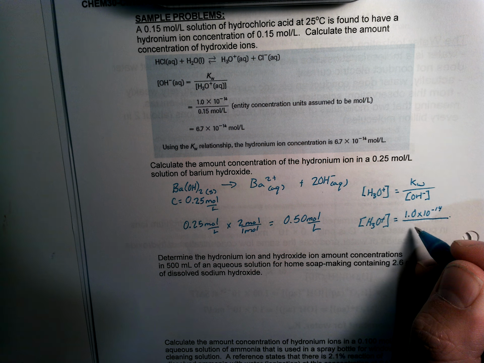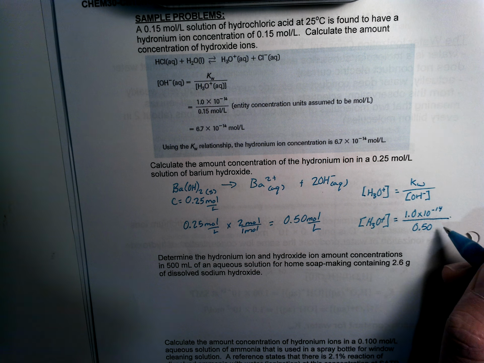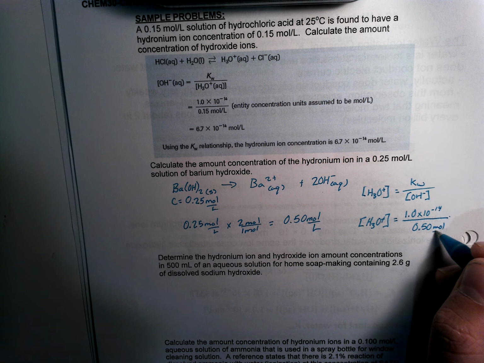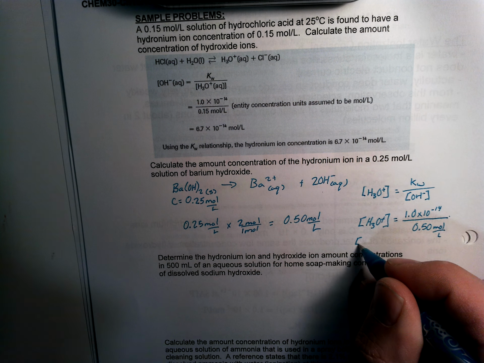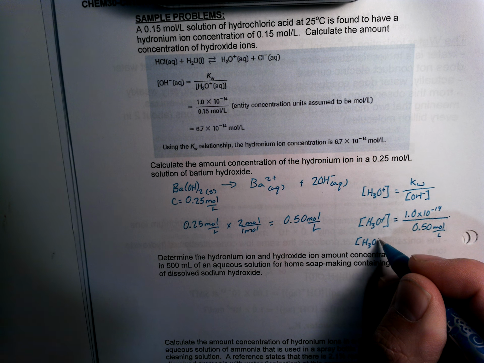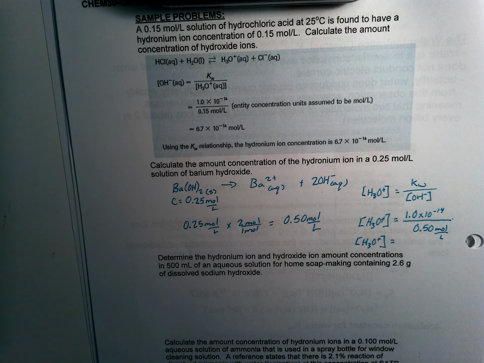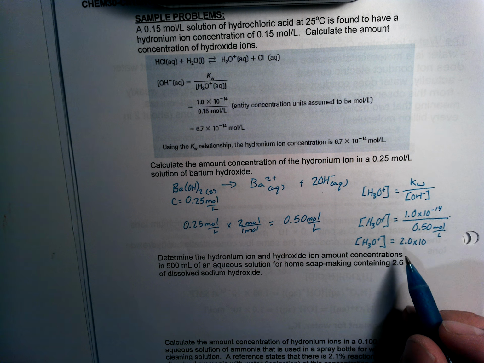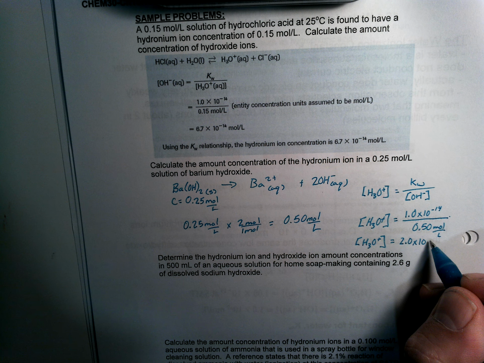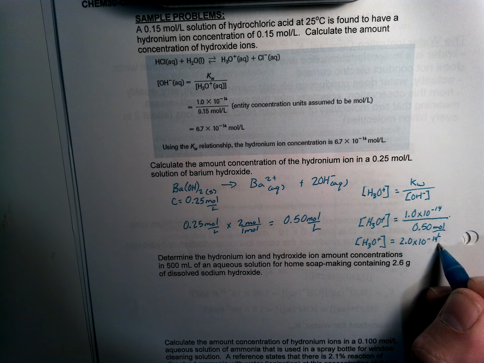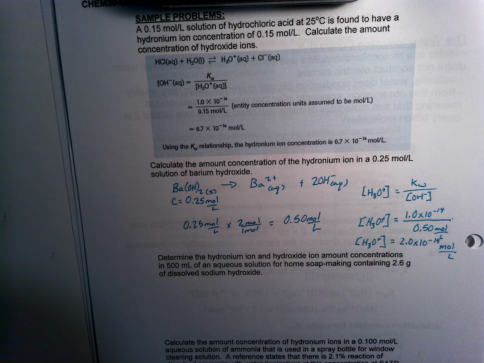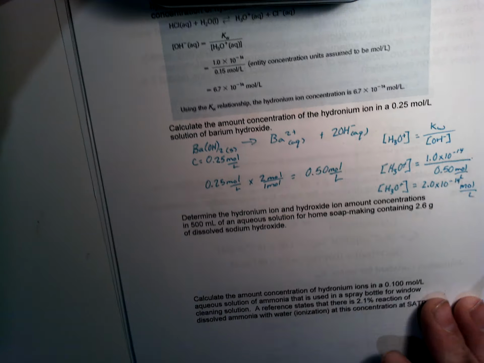Okay, divided by 0.50 moles per liter. And so we get our hydronium concentration is equal to 2.0 times 10 to the negative 14 moles per liter. Okay, move on to this next example here.